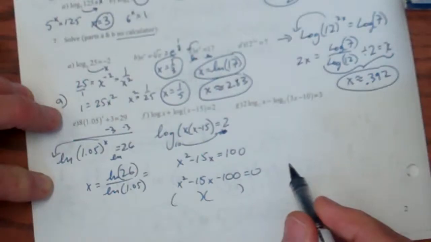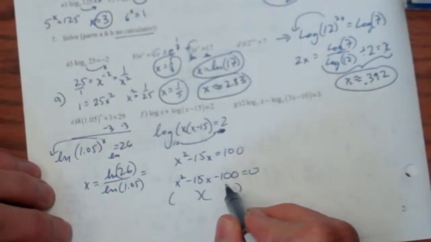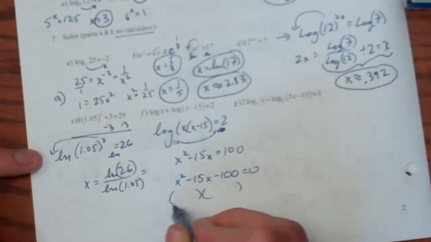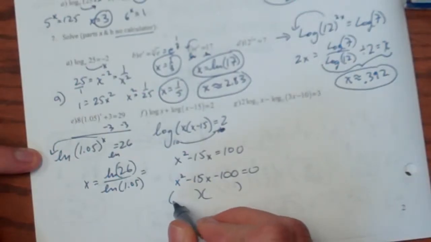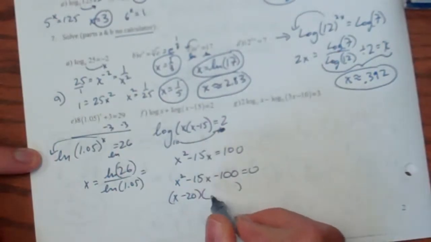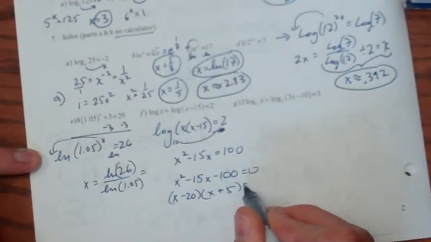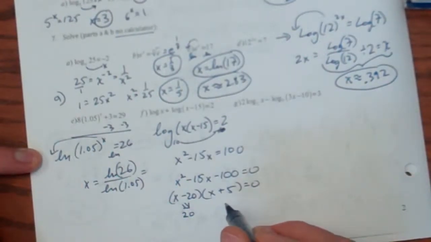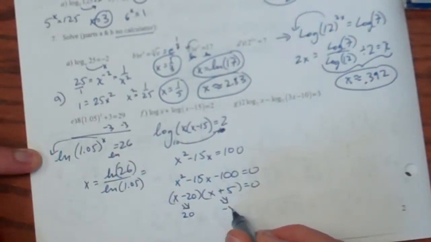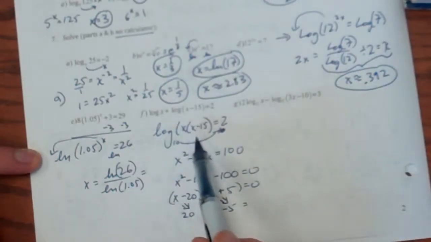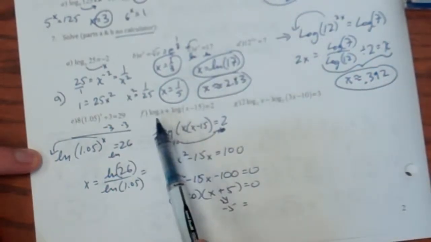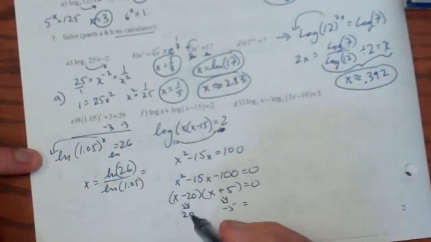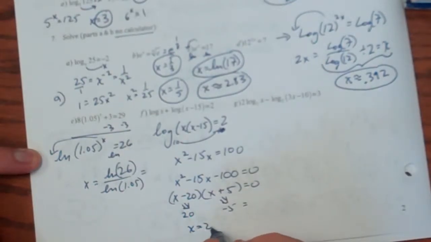Can you think of two things that multiply to make 100 that subtract to make 15? I think 5 and 20 will do that. So x minus 20, x plus 5. That's only going to be true if x is equal to 20 here, or x is equal to negative 5 here. And I know that I cannot take the log of a negative number, so it's got to be the one single answer, x equals 20. Alright?